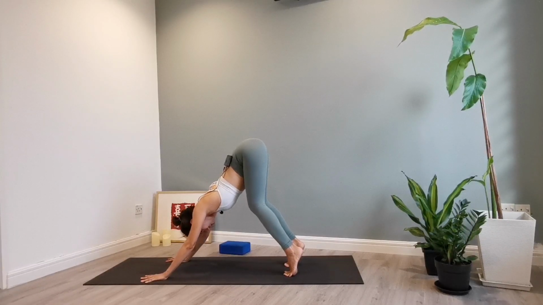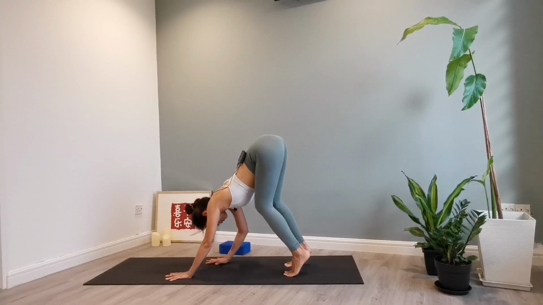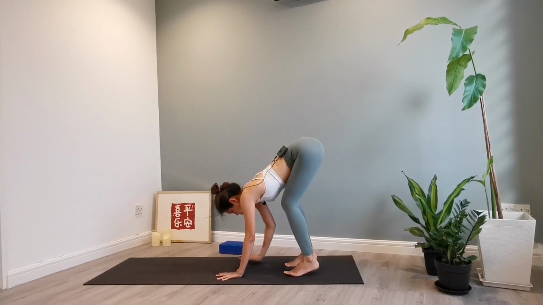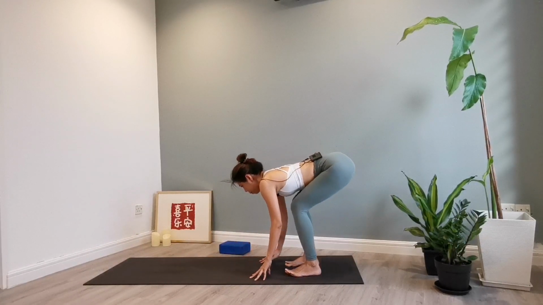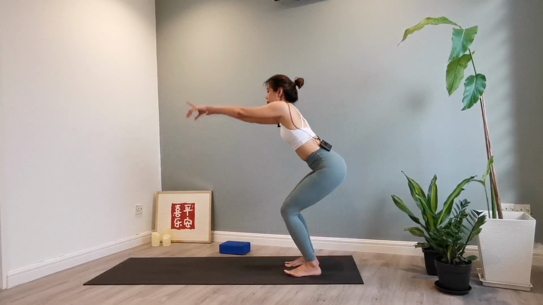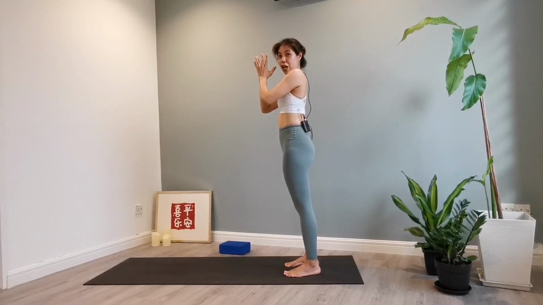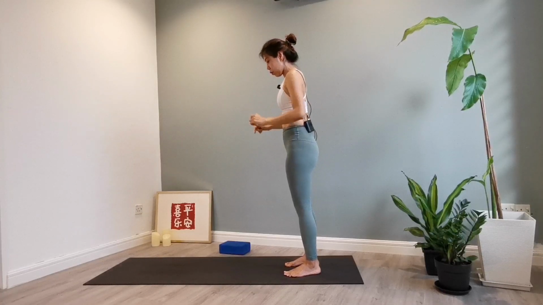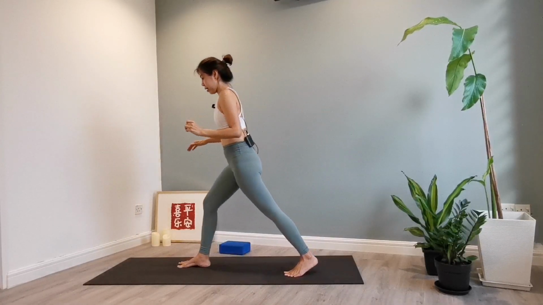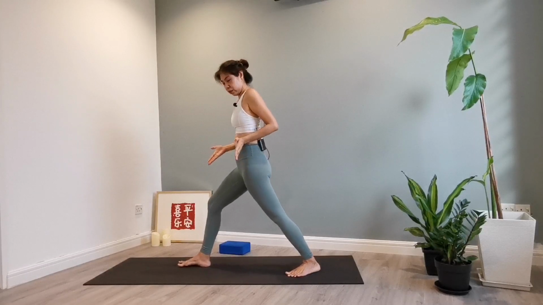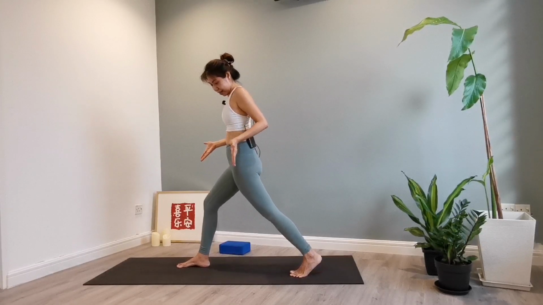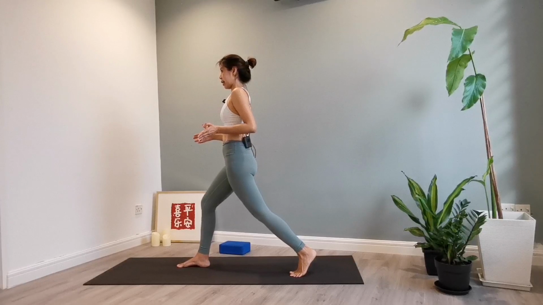Good. From here, you're going to walk the hand towards the toes. Walk, walk, walk. So you come to the back of the mat. Inhale, you reach up the arm and standing tall. Palm to heart center. Exhale. Okay, so from here, you're going to step your right leg forward to the front. Yeah, just a short step. Then you lift the back heel and slightly bend the knee.